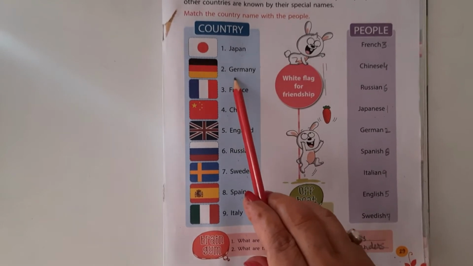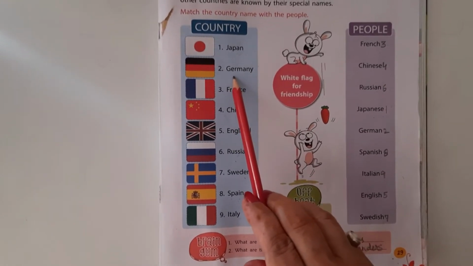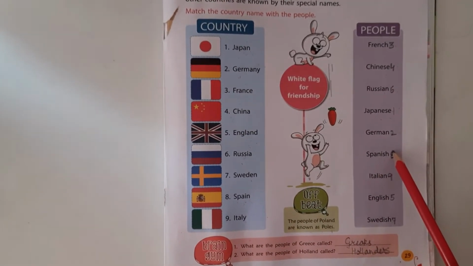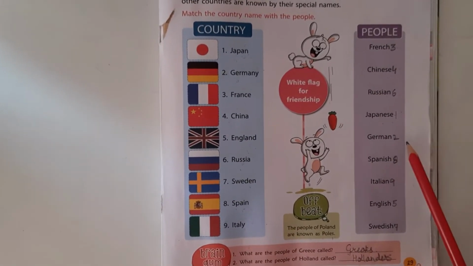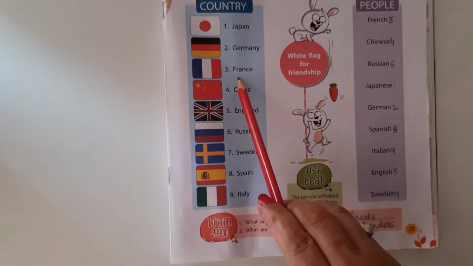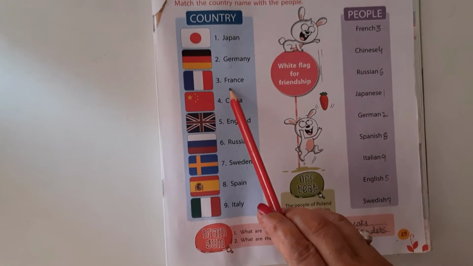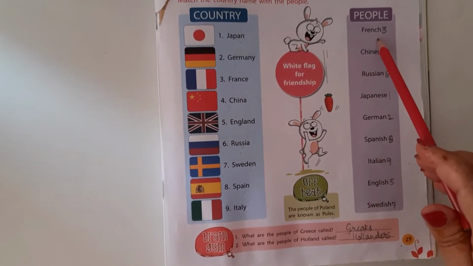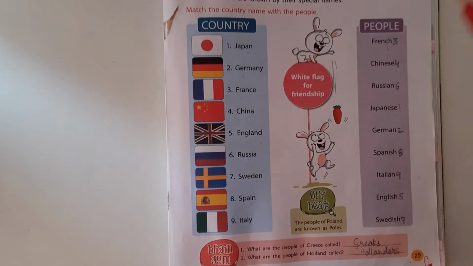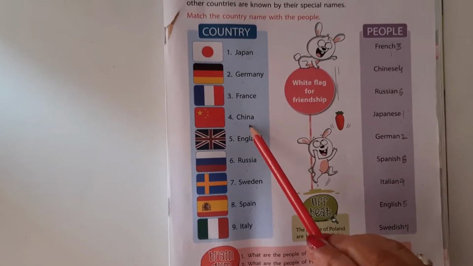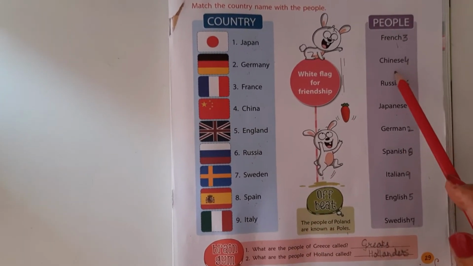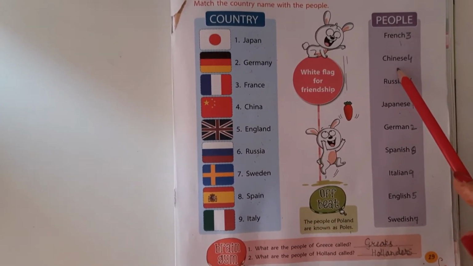German, those people who live in Germany are called what? They are called German people. Those who live in France are called French people. What they are called? They are called French people. Those who live in China are called Chinese.